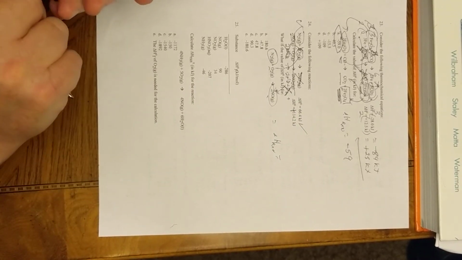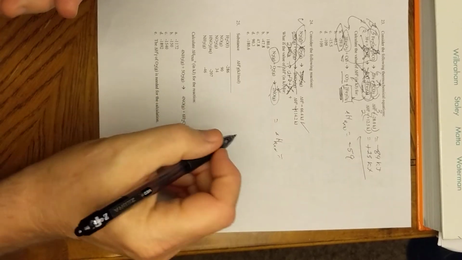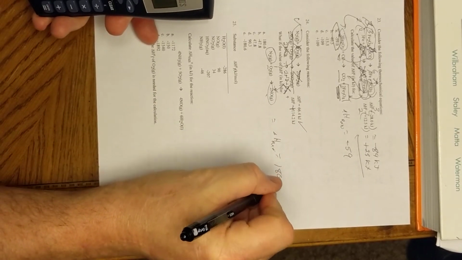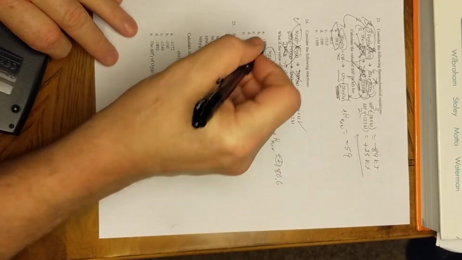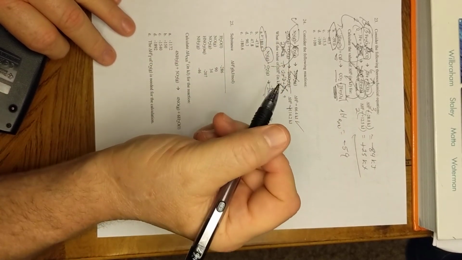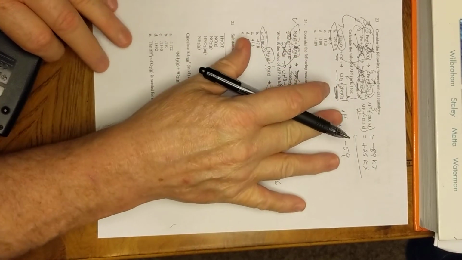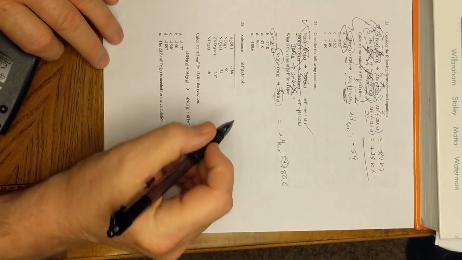So I take 66.4 plus 114.2. So I got 180.6, and it's positive. I always want to put a sign, either positive or negative. I like to see signs on these. I'd rather see a positive there with that. Okay, that ends Hess's law. And this ends with heat of formation.